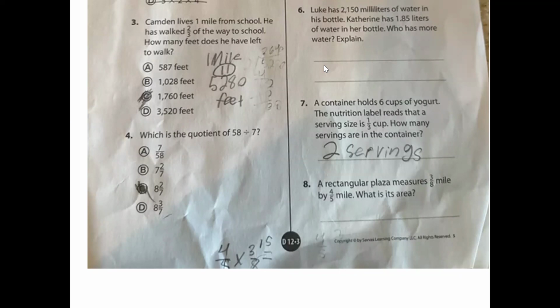He is 1 mile from school. He has walked 2/3 of the way to school. How many feet does he have left to walk? Okay, 1 mile equals how many feet? 5280, right? Yeah. 5280 times 2/3, right? So he walked 2/3 of the way to school. So if I times that by 2/3, that will be how much he walked, right? In feet, right? So the question is not asking you for that. The question is, how many feet does he have left to walk?